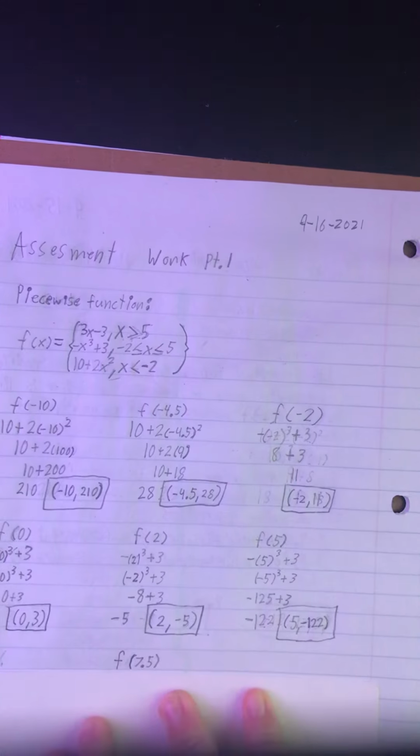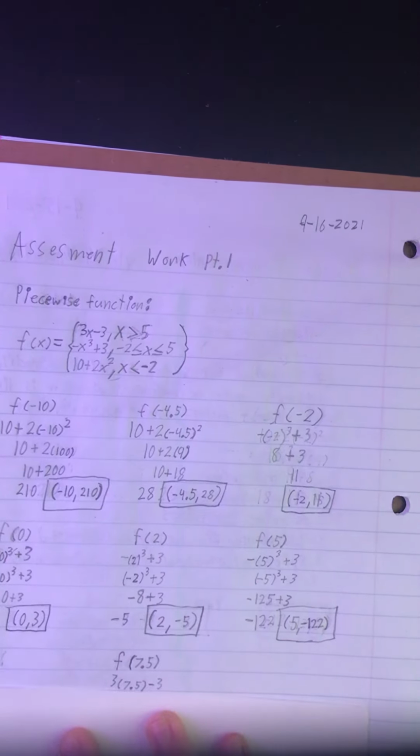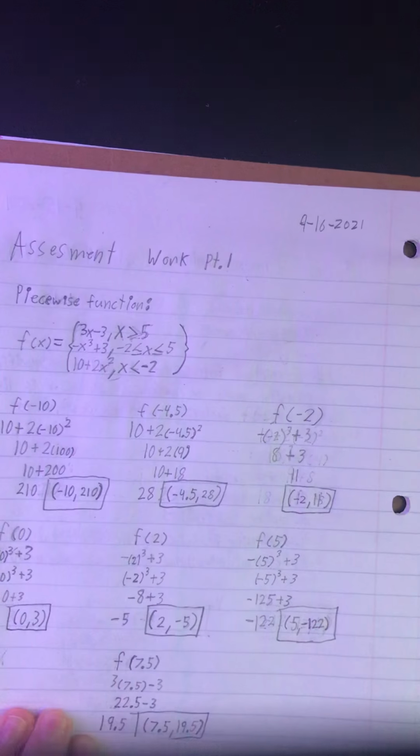As our last example, we have f of 7.5. 7.5 is not less than negative 2, and 7.5 is not less than or equal to 5. So we're going to be using the first equation this time. Using the first equation and plugging in 7.5 as the x value, we get 3 times 7.5 minus 3. First, 3 times 7.5 is equal to 22.5 minus 3. And then 22.5 minus 3 is equal to 19.5. So as our final x value, we get our final solution of 7.5, 19.5.